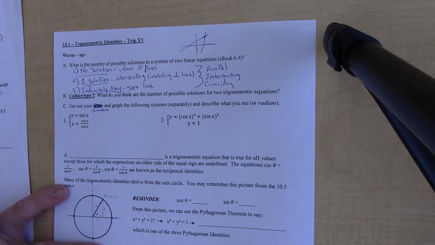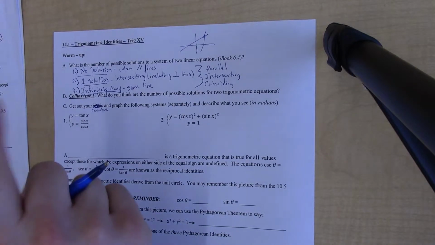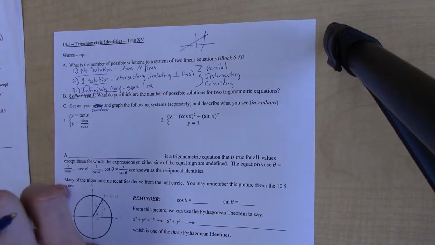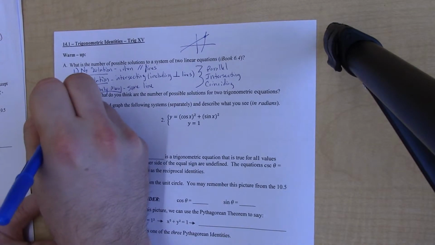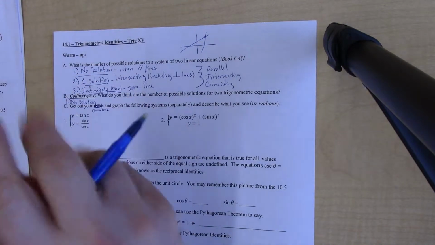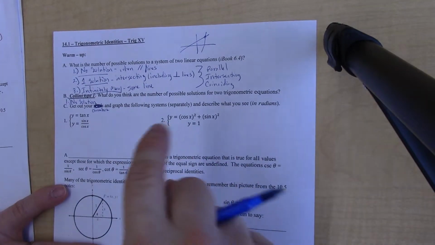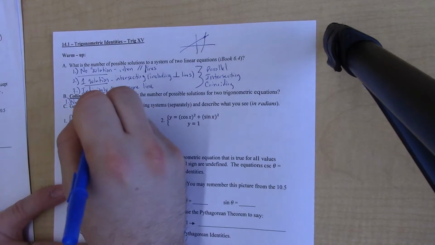But next, it says Collins type 1. What do you think of the number of possible solutions for two trig functions? Think of what these graphs look like, those waves, and not even thinking about tangent. Tangent is crazy. But sine and cosine are both waves, curves, right? How many times are they going to cross? Well, number 1 could be no solution. If you have a graph moved way up and you have a graph moved way down, they're never going to touch each other anywhere.